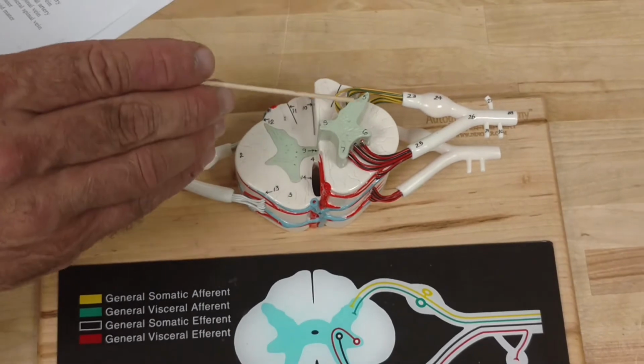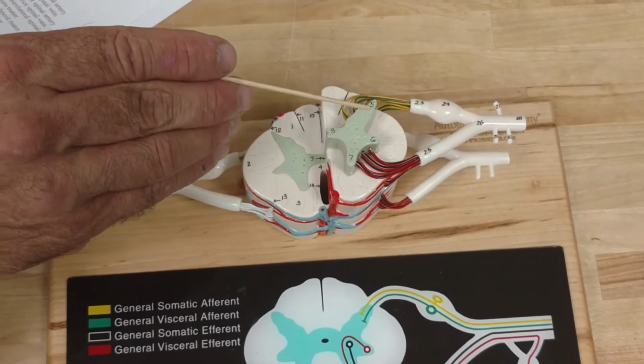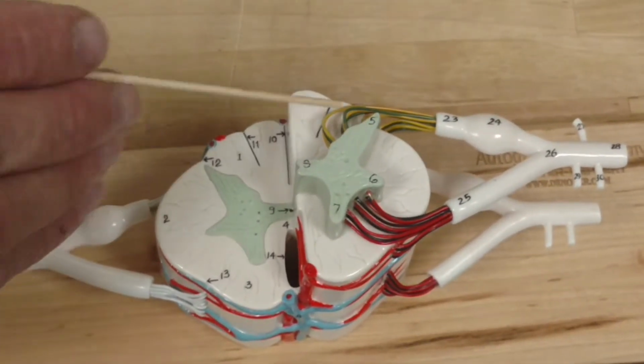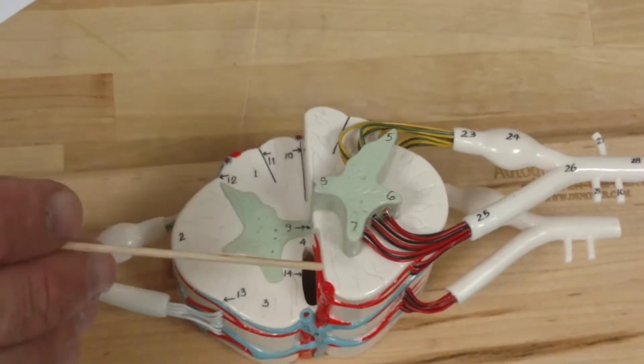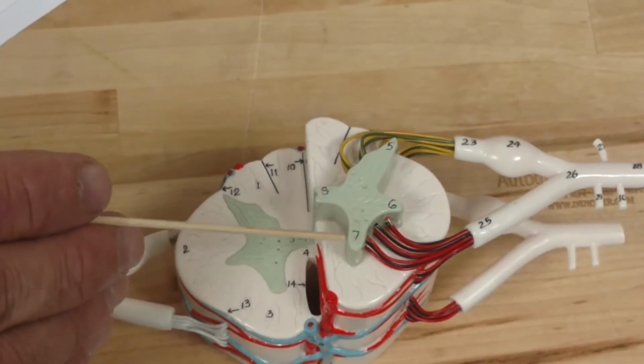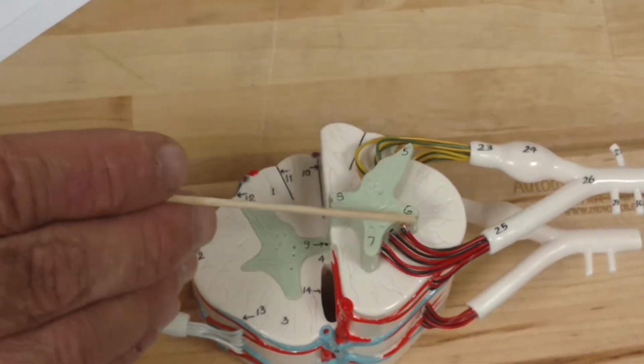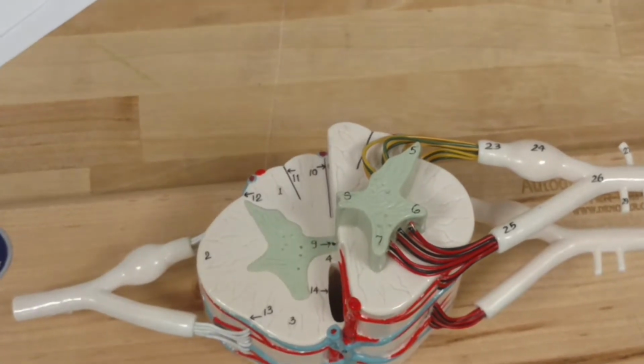The horns of the gray matter are labeled as such. The dorsal horn is number 5. The lateral horn is number 6. And the ventral horn is number 7. So dorsal horn, lateral horn, ventral horn, 5, 6, and 7.